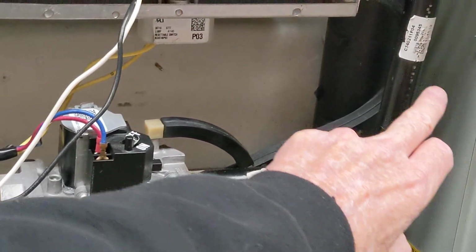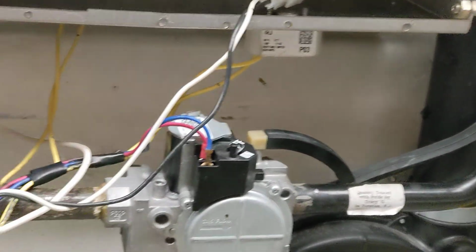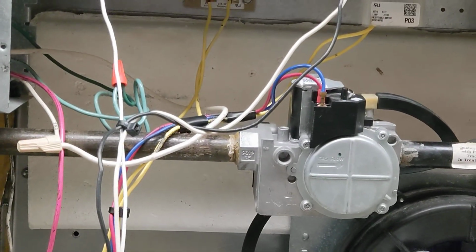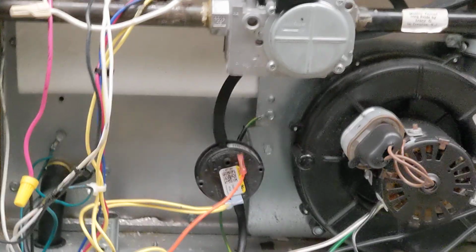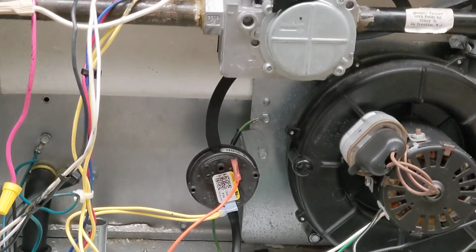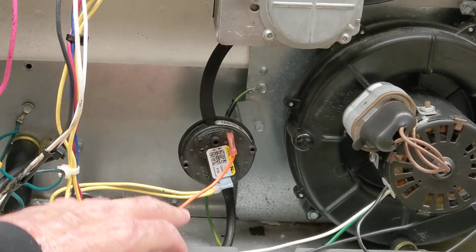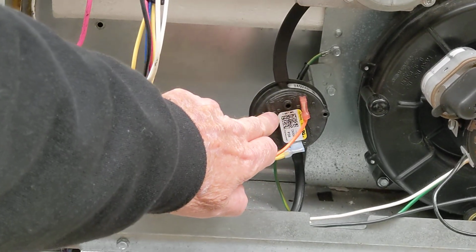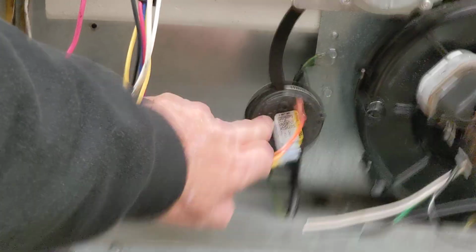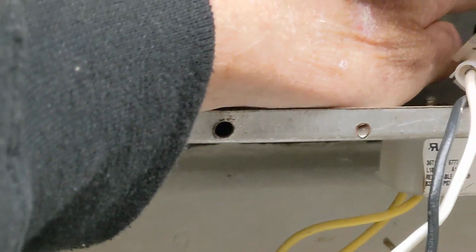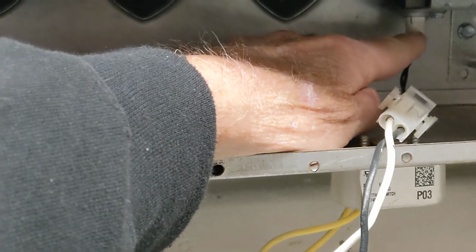Coming out of the gas valve is the manifold. Here I have the induced draft motor that has a capacitor on it. Here's a pressure switch. Back in here, I got two wires going to a component that's hard to see. That would be the igniter.